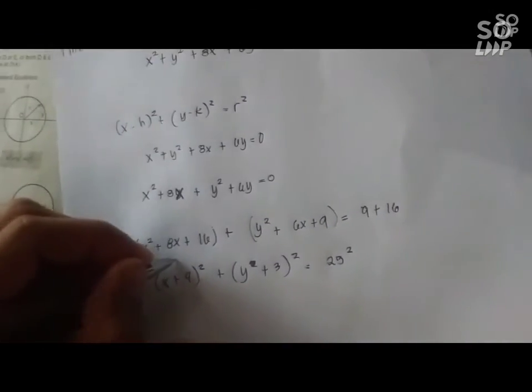center karon og ang radius, which is ang atong radius mo ni siya ang x na y na mo ni ato r.